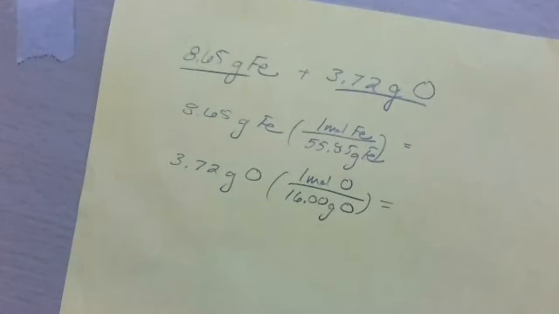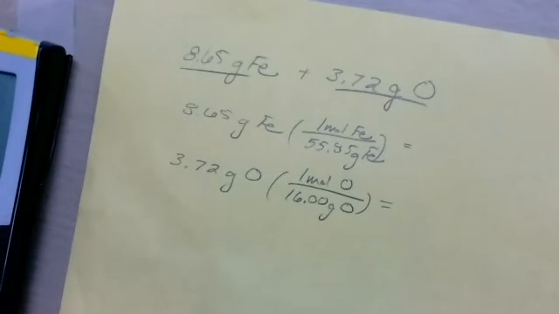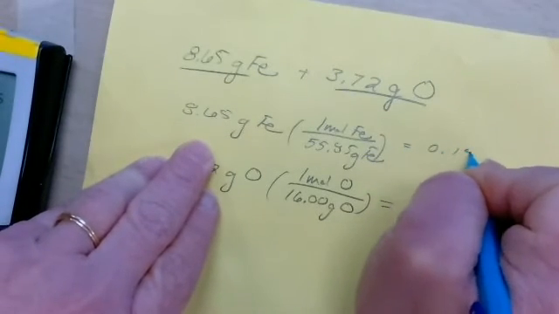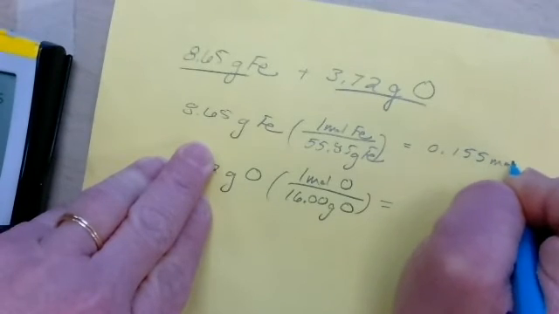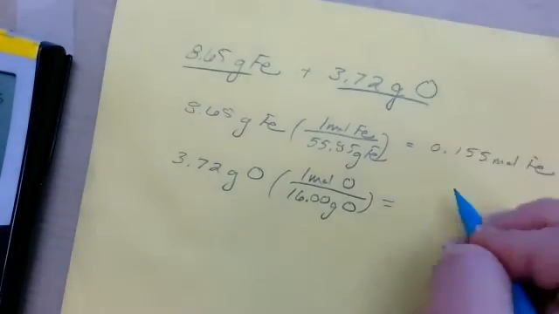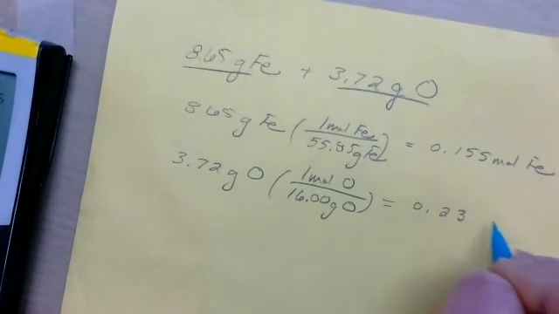Okay, so when we do our math, adjusting to correct sig figs, of course, we would get 0.155 moles of iron and 0.232.